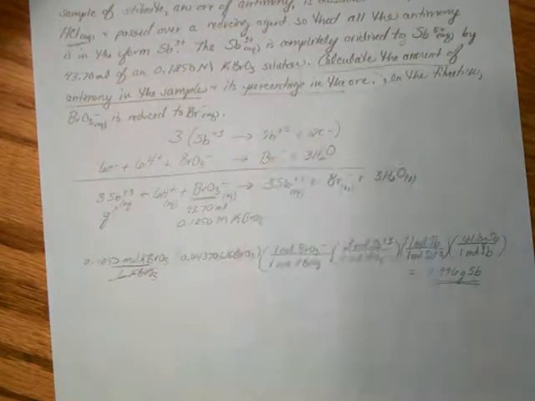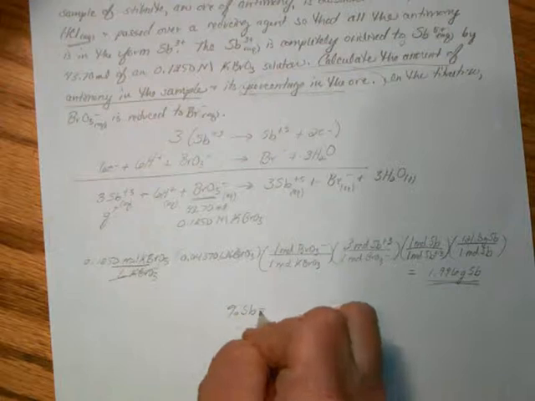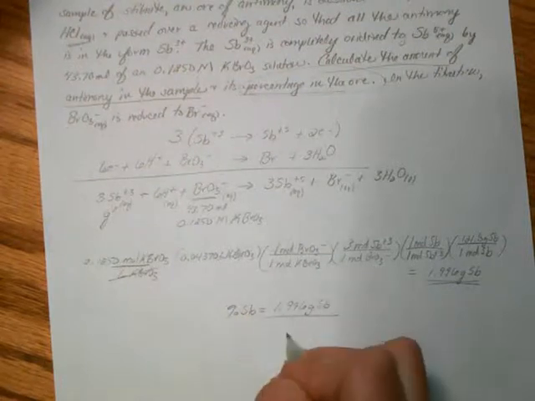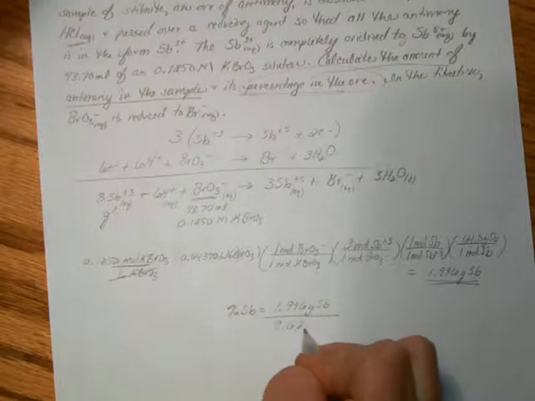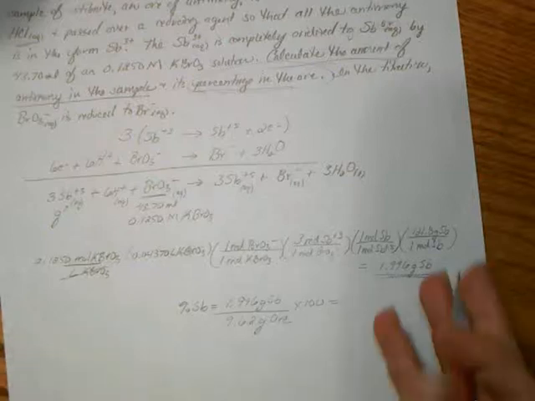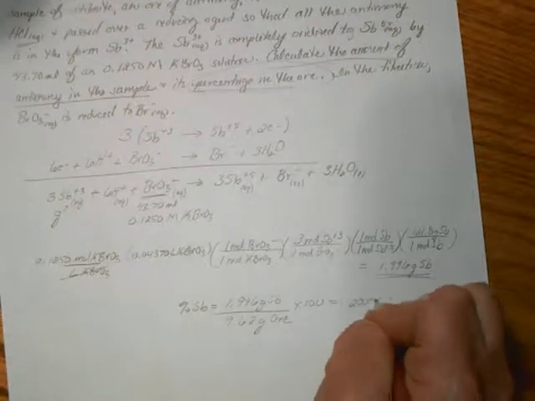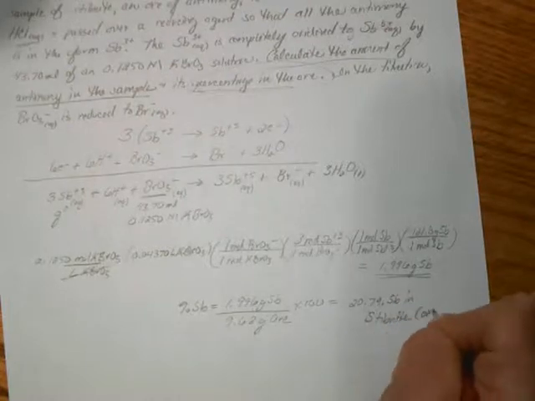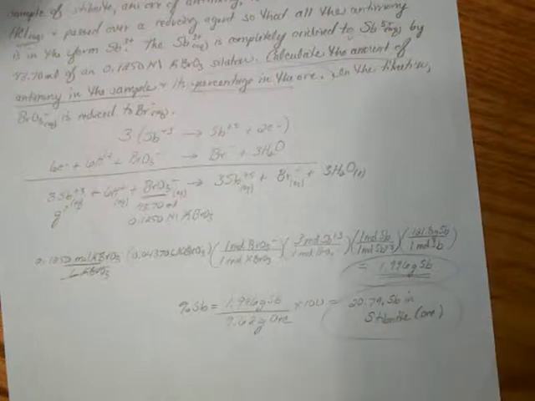Now percentage in the ore, the percent of antimony would be the mass that we found divided by the entire mass of the ore, which was 9.62 grams from the original problem, multiplied by 100. So it would be 20.7% antimony in the stibnite, or the antimony ore. Okay, there's our 2 answers.